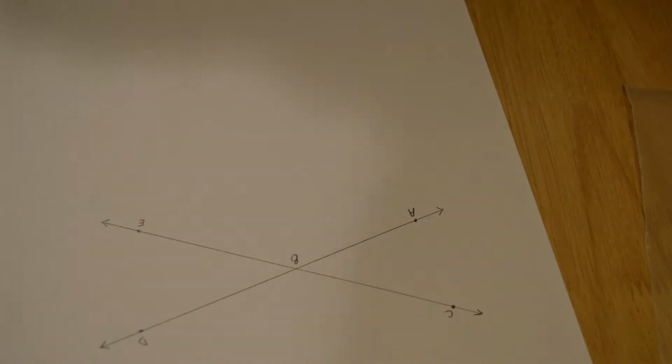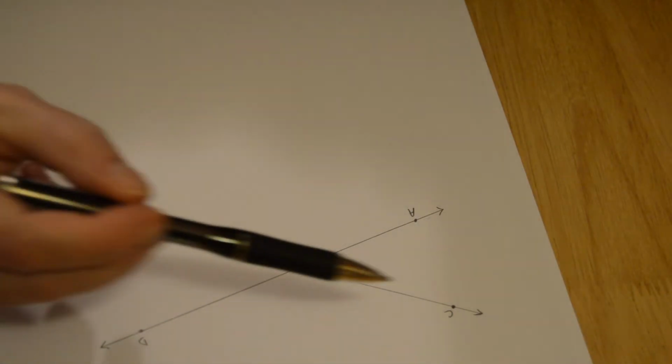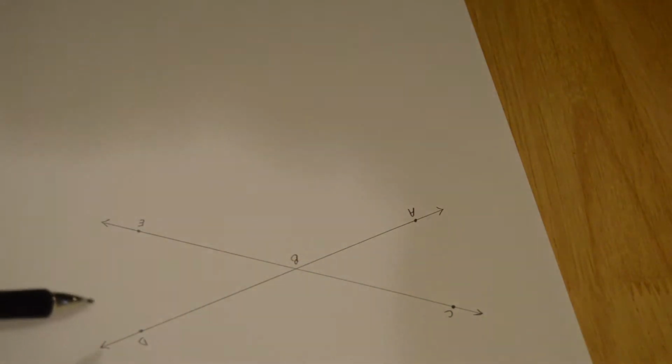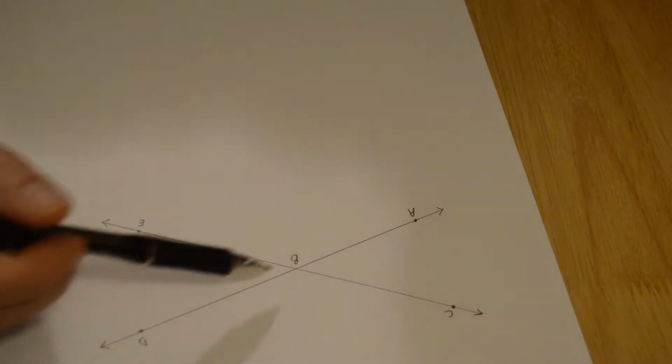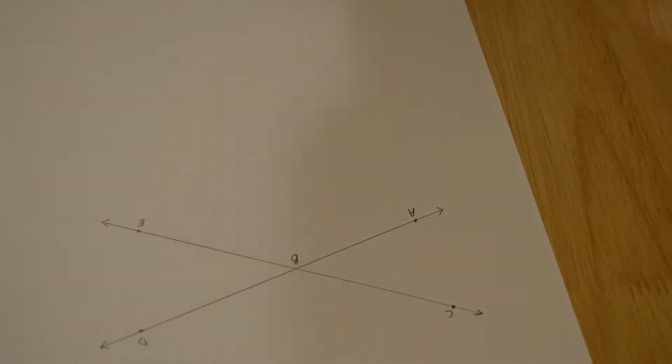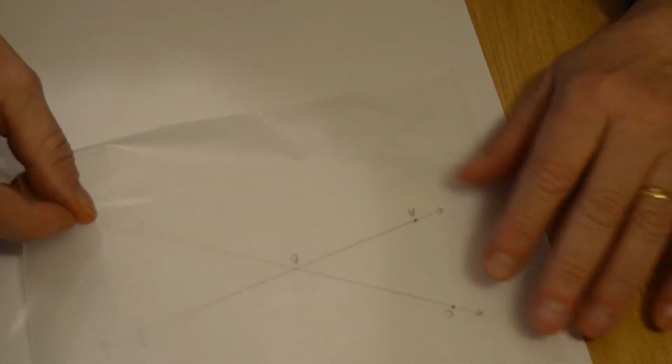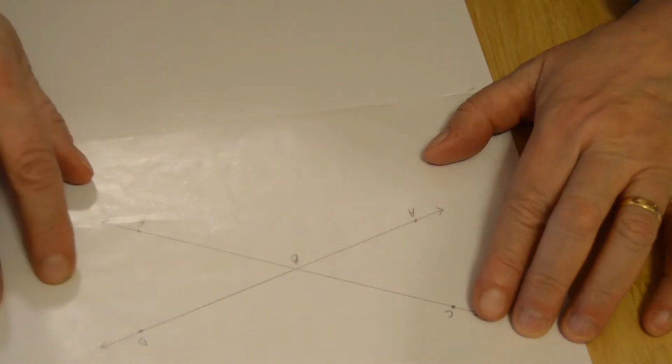So we're going to use transformations to prove that vertical angles are congruent. And if you recall, vertical angles are two non-adjacent angles that are formed by intersecting lines. So they have a common vertex, and in this case we're going to be proving that angle CBA is congruent to angle DBE. And to do that, because we're using transformations, I'm going to use my patty paper, and I'm going to put that on top of it.